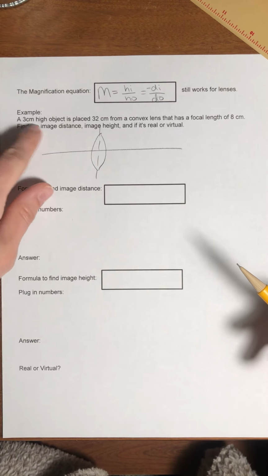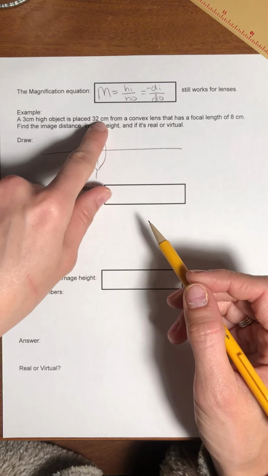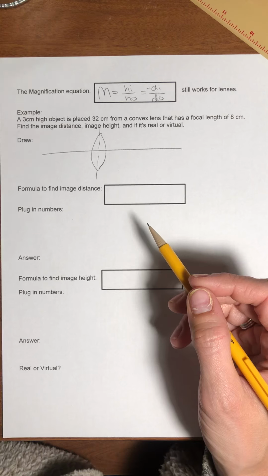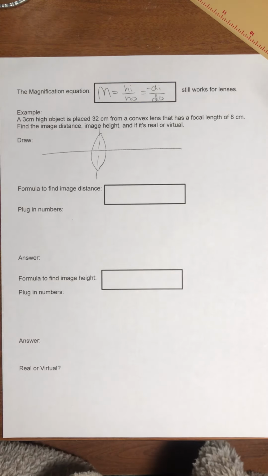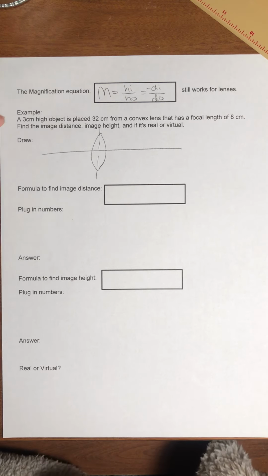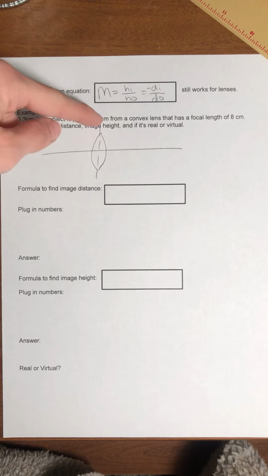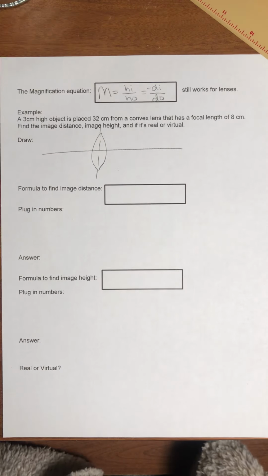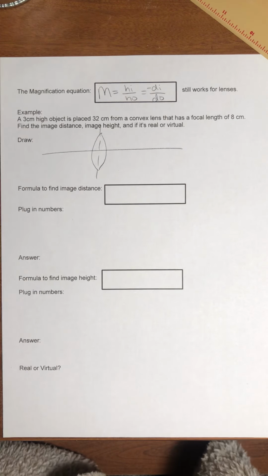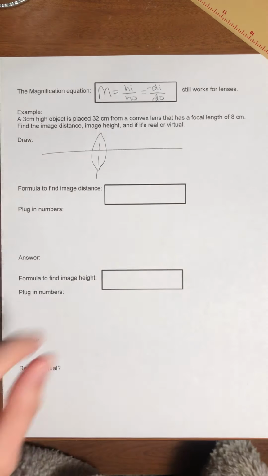Okay, so 3 centimeter tall object. 3 centimeters is very little compared to 32 centimeters. So you kind of want to represent the arrow that you're doing just as if 3 compared to 32 is very small. So you want to make sure you do represent the arrows the best you can. It says it has a focal length of 8.